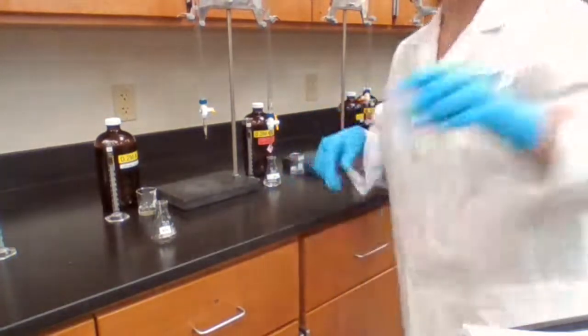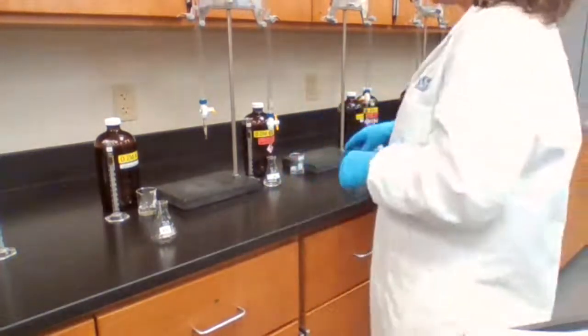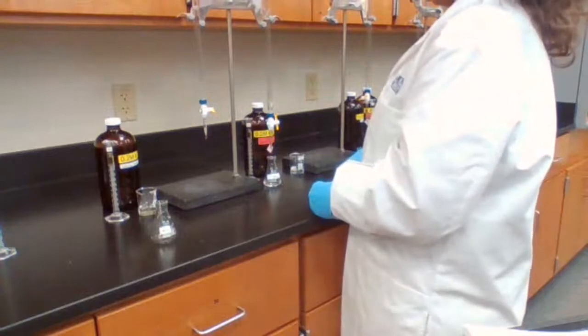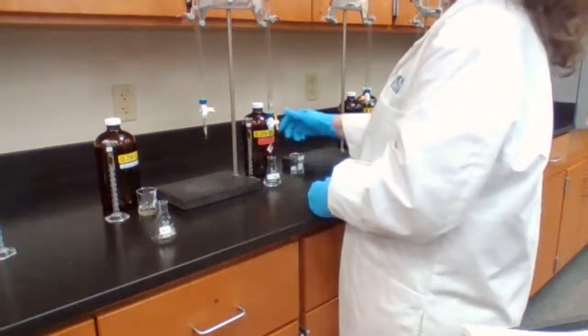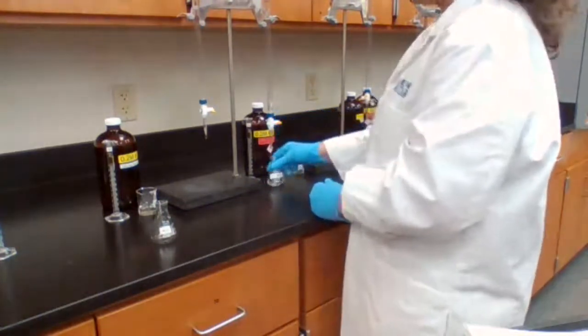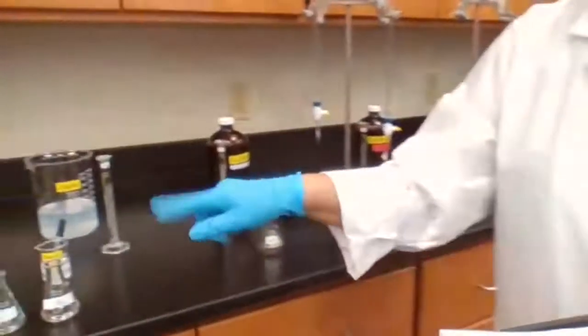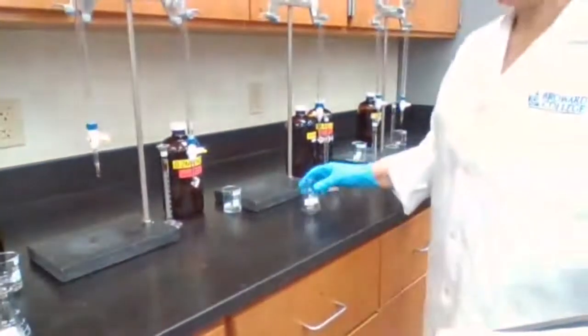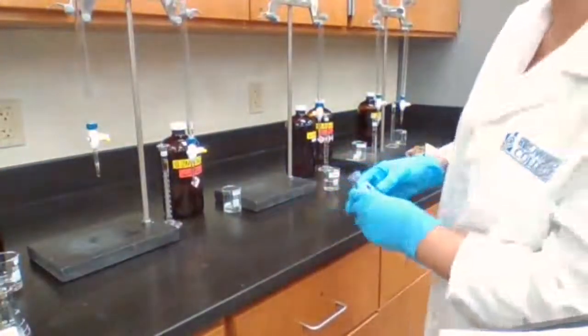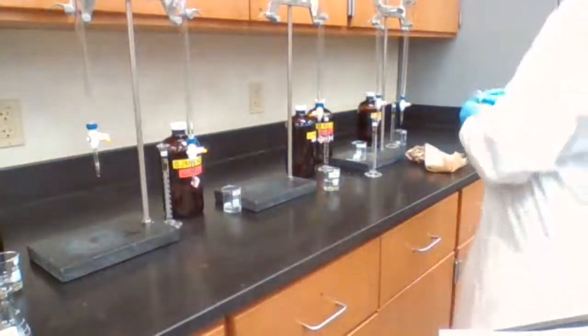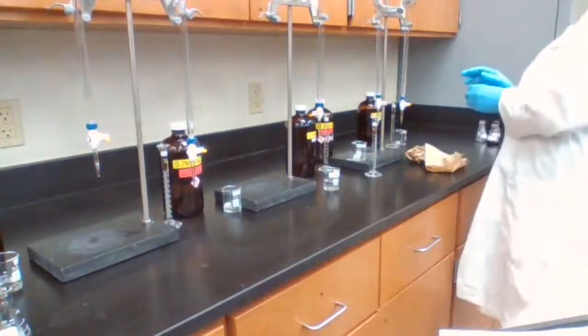24 to 28. A3 and A4 are ready. So I'm going to make the B3 and B4. B3, 4 milliliters of each. S2O3 and SO4.